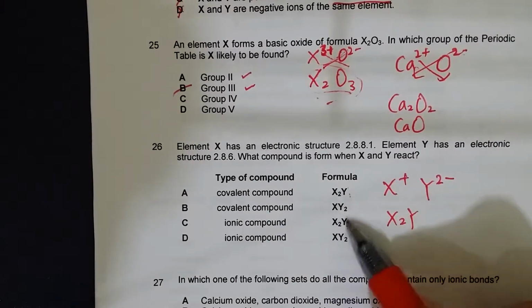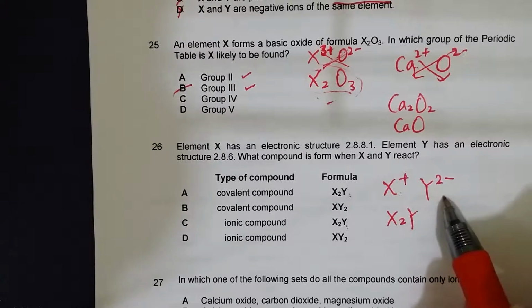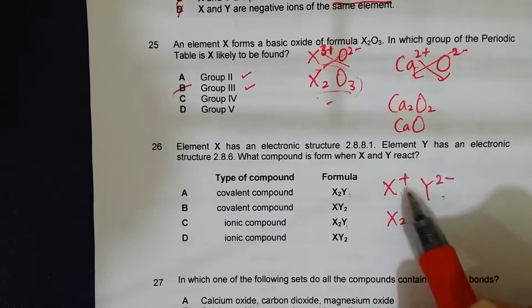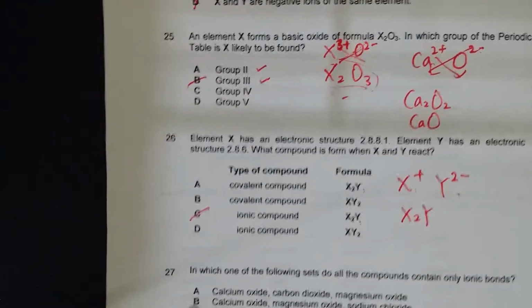Is it a covalent or ionic compound? Group 1, it must be a metal. Group 6, it must be a non-metal. So metal, non-metal, ionic compound. So the answer is C.